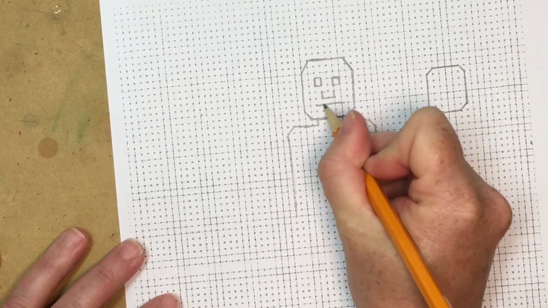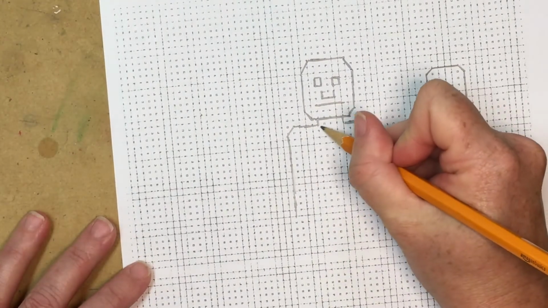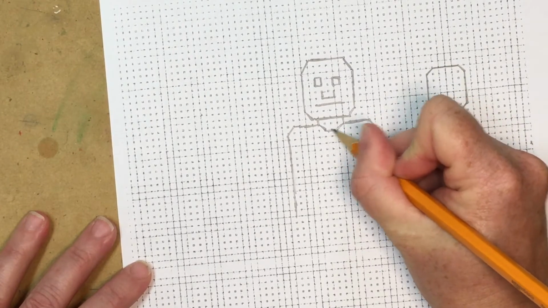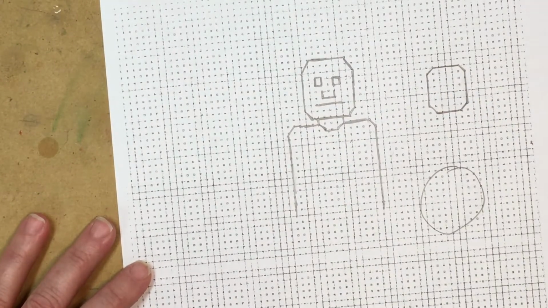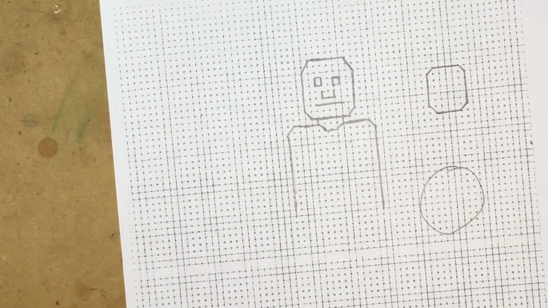And then a mouth. He looks grumpy, doesn't he? I can do a shirt. You can do yours however you want, as long as it follows along with the grid lines.